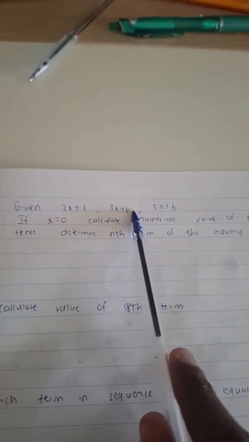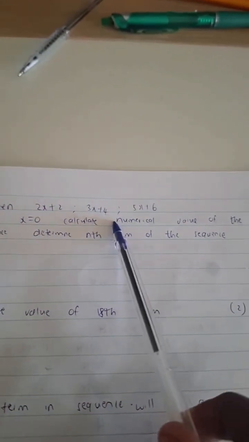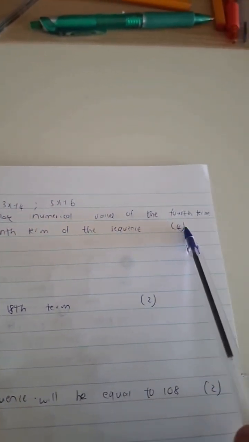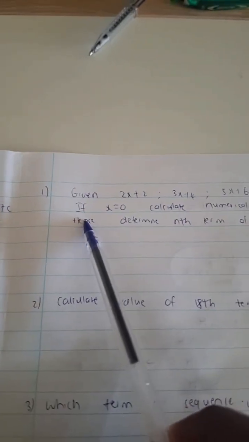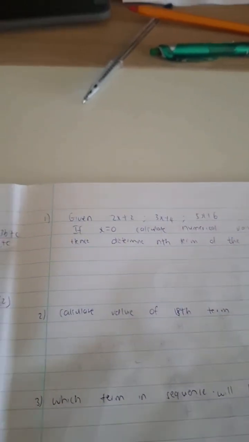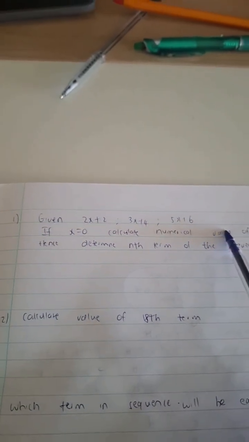Let's look at this again. Given 2x plus 2, 3x plus 4, 5x plus 6. If x is equal to 0, calculate the numerical value of the fourth term and hence determine the nth term of the sequence. So guys, what are they asking here? We are given terms in terms of x.